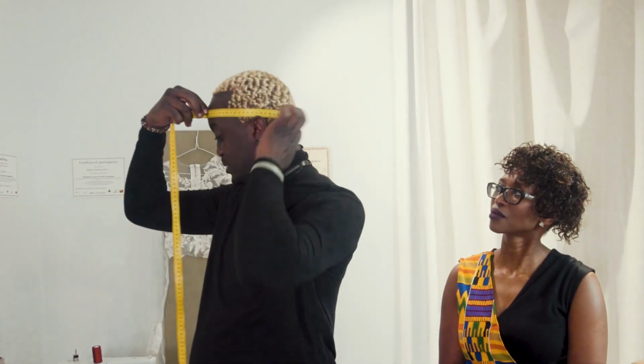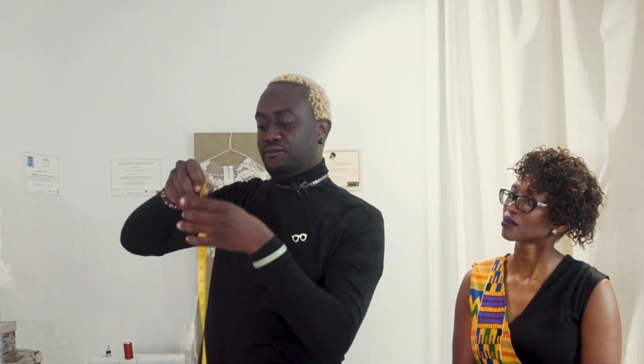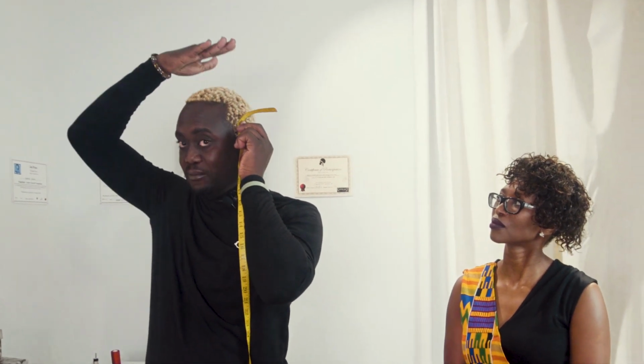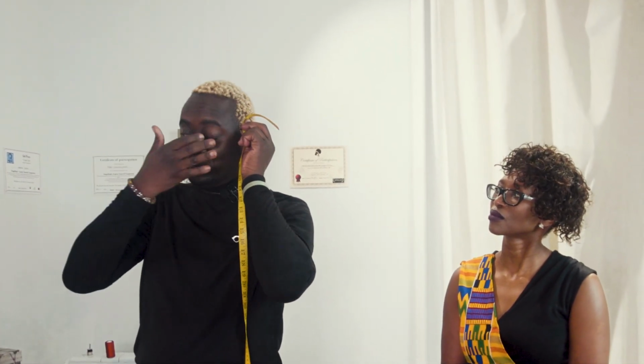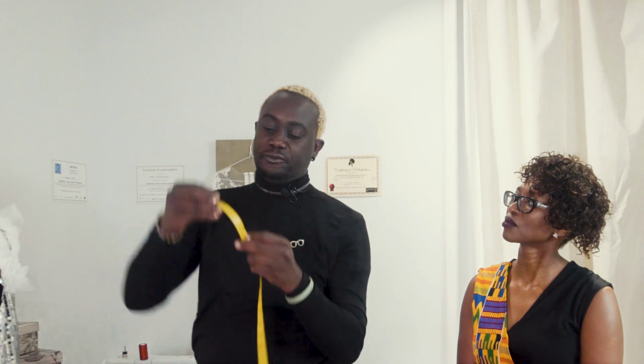So that's the measurement that you need to take of the head. And then you also need to take the length of the hat itself, how high up you want it to be. It all depends on you. So you have to take this as well. This is also very important. And then also don't forget the seam allowance on that one as well.